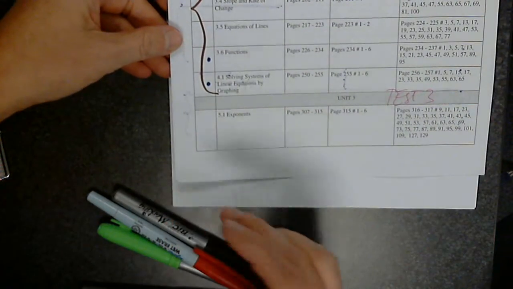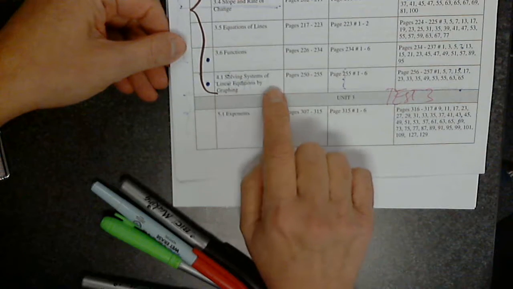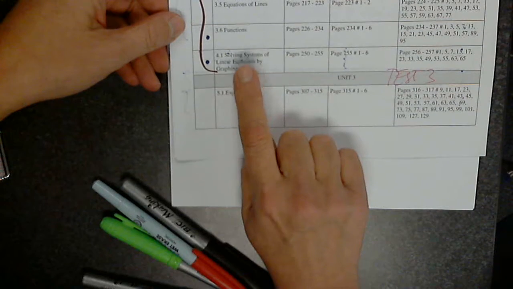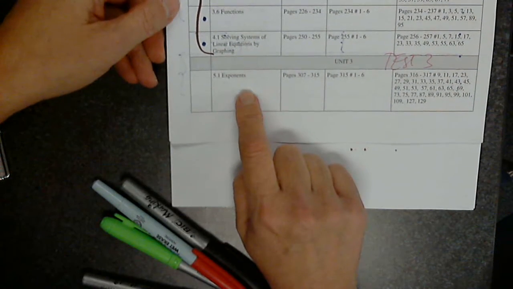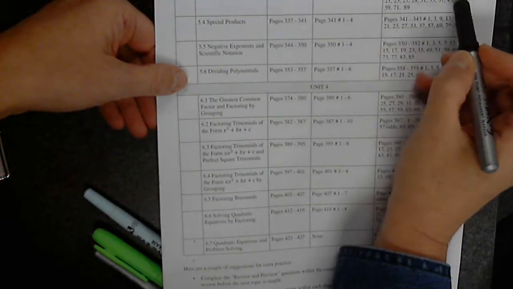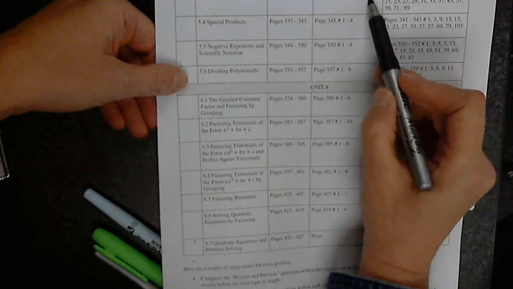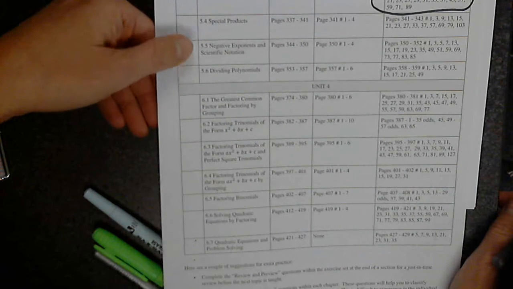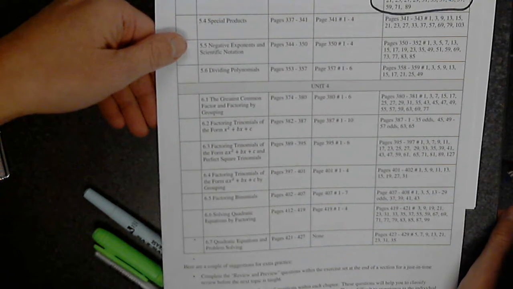And before I forget, David had a question about this. Only 4.1 from chapter 4, and we started chapter 5. So between now and Tuesday, you have to look at all of these, and I will assign homework for Thursday.